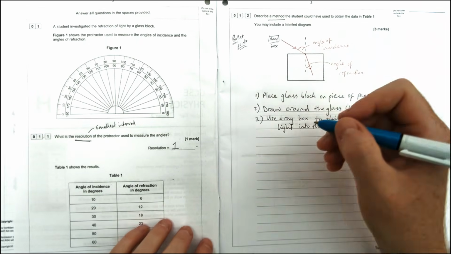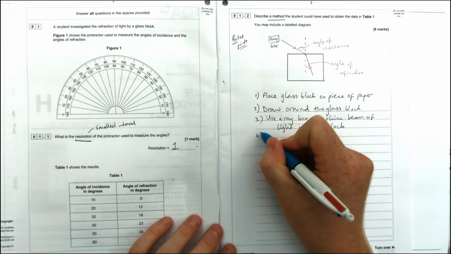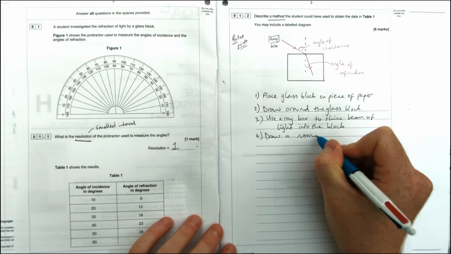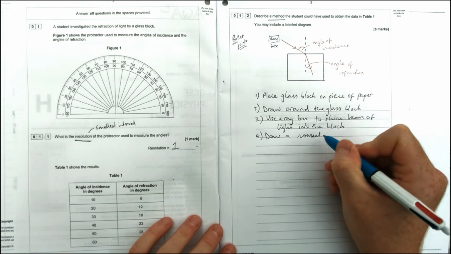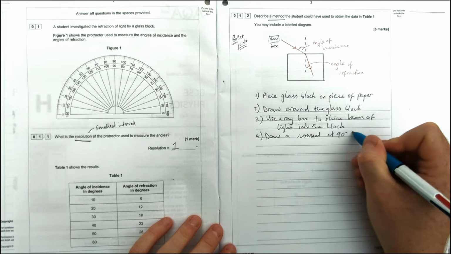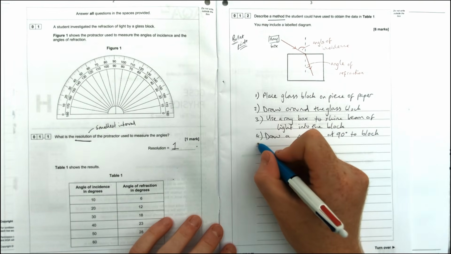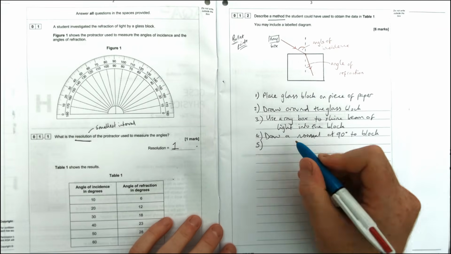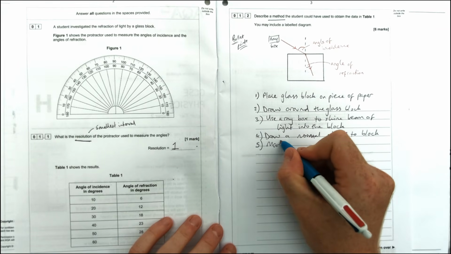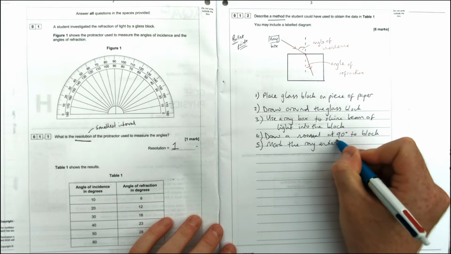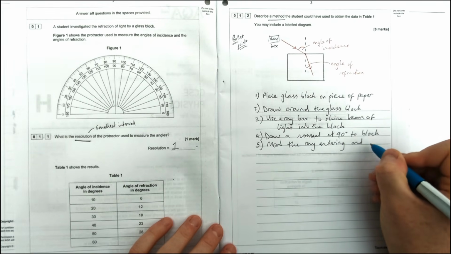Okay, so what we're going to do is draw a normal at 90 degrees to the block surface, or you could say perpendicular to the block surface, and then you're going to basically mark the ray entering and leaving the block.